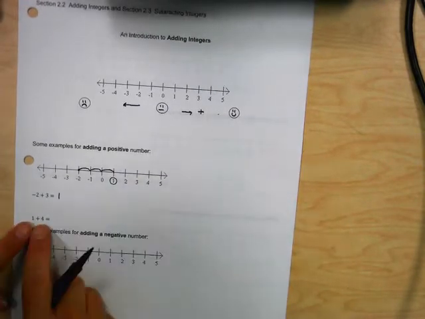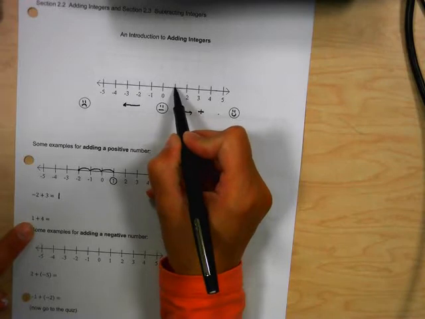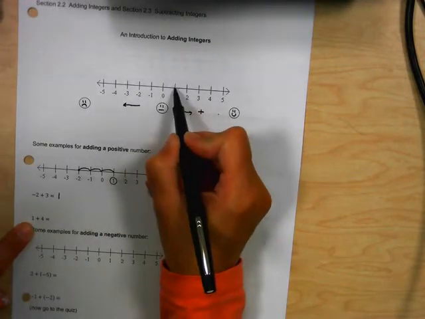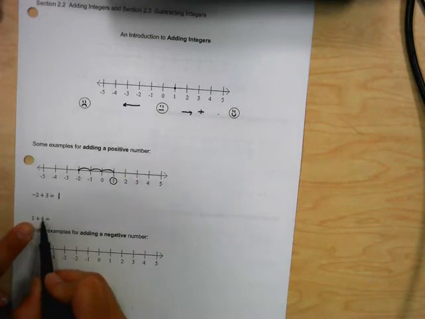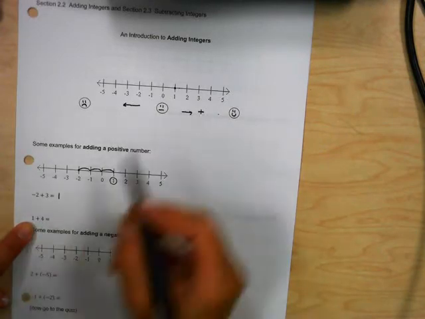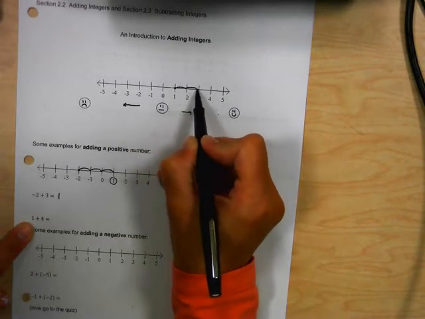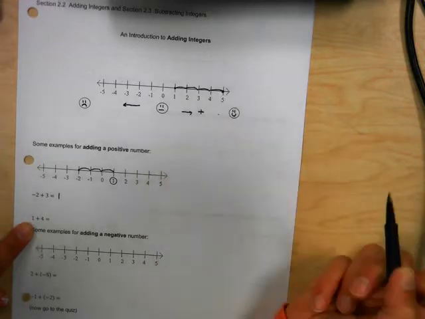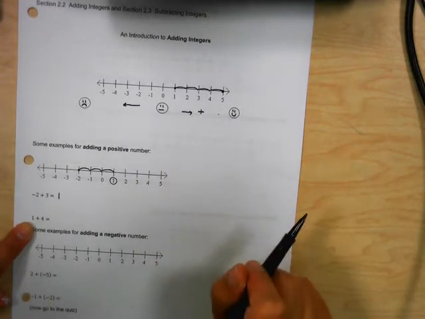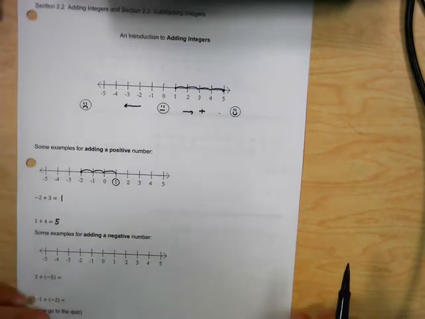Okay? So let's do this one. This says 1 + 4, and I'll do that up here. So if I have 1, this is my starting value, right? Here's where I start. And I want to add a positive number. So that's good things. I'm going off to the right. I'm making good things happen. 1, 2, 3, 4 positive things I'm adding. I'm going off to the right. So my solution to that, or my sum, would be 5.